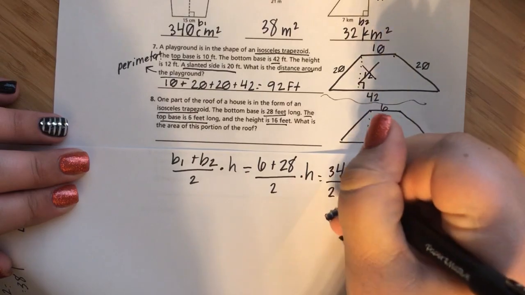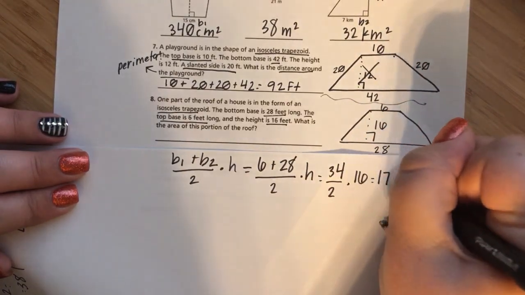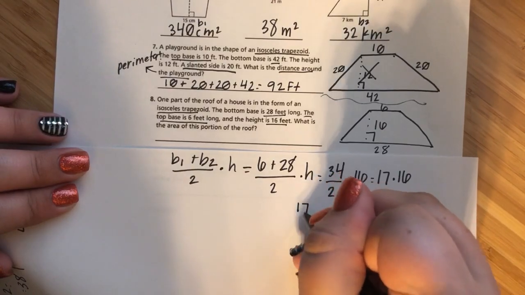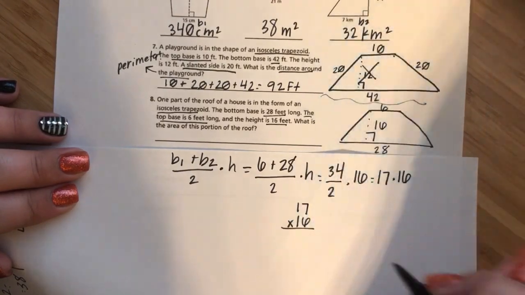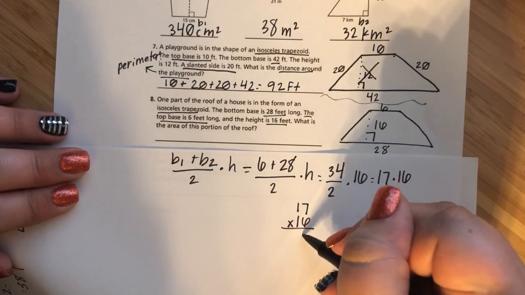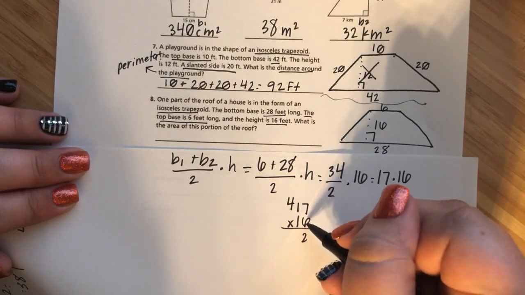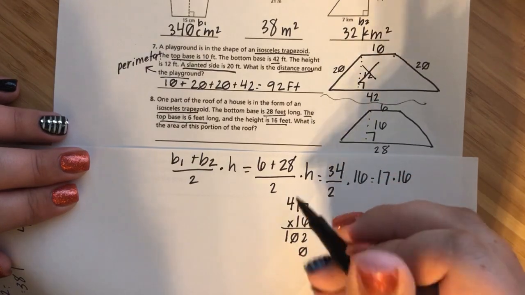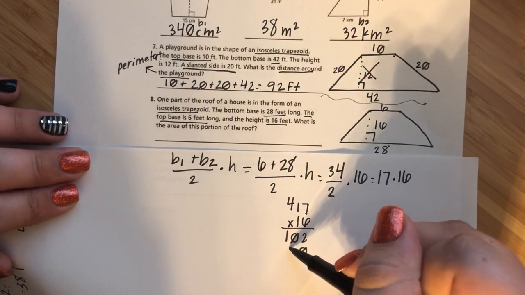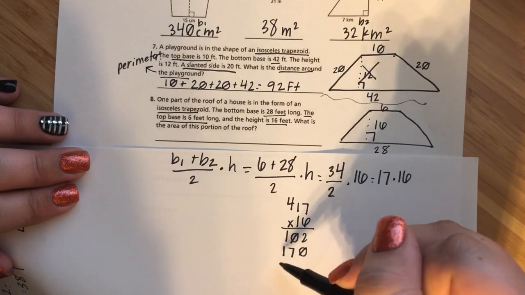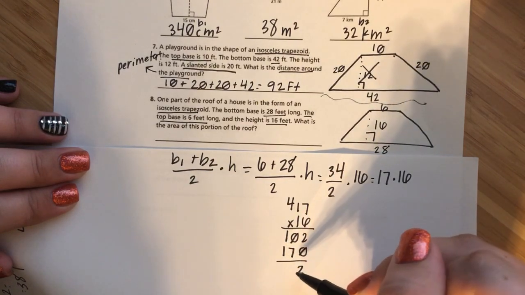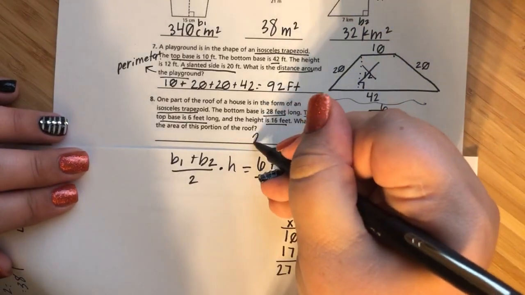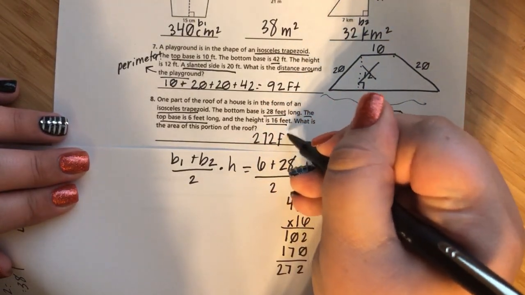So that quotient of 34 and 2 is 17. Now I need to find the product of 17 and 16. I like to layer mine, one on top of the other. 7 multiplied by 6 is 42, carry the 4. 6 multiplied by 1 is 6 plus 4 is 10. Put my 0 down. 1 multiplied by 7 is 7, and 1 multiplied by 1 is 1. I'm going to add that together. I get an answer of 272 feet squared.